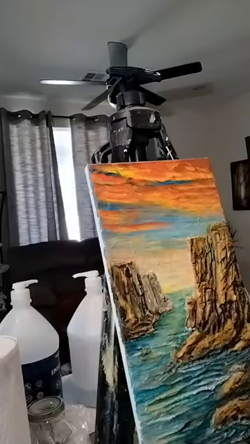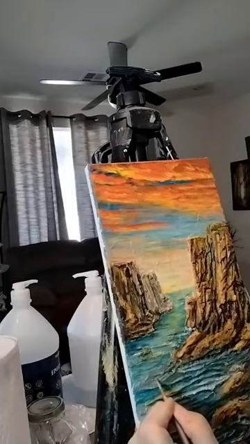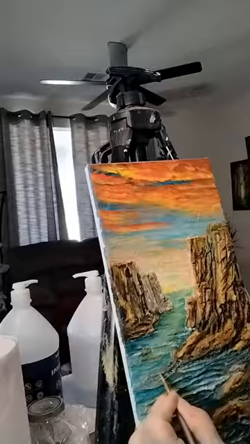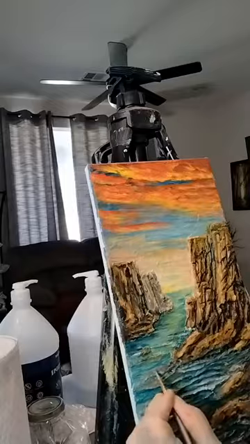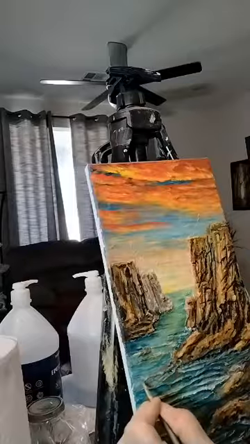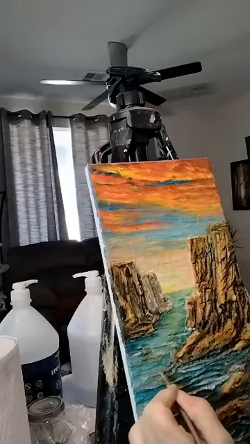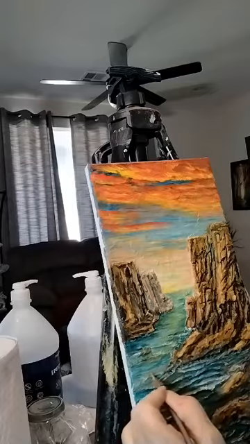And playing and playing. Just play. One of the things I love about oil, I can just wipe it off if I don't like it, or paint over it if it's dry. Right? You don't have to worry about it.